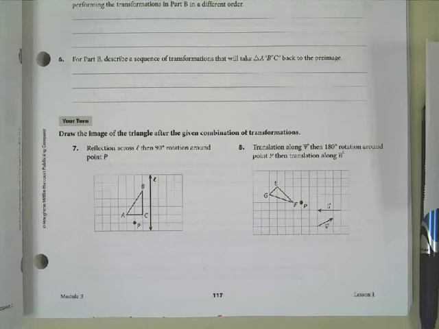So connect P to C prime, and don't reflect point P. Point P stays where it is. It's just the triangle that gets reflected, and then you rotate around that original point P.